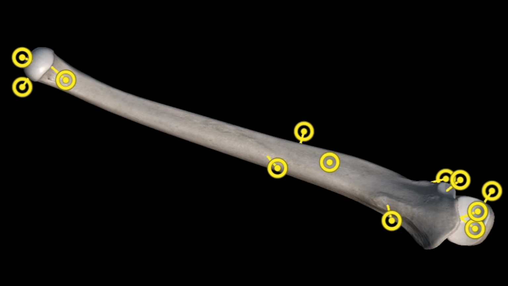We will today discuss about the ulna. Ulna is a bone of the forearm. It is present on the medial side of the body. The forearm consists of two bones, radius and ulna. Ulna is the medial bone and radius is the lateral bone.